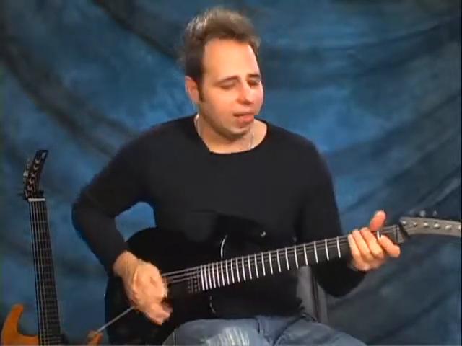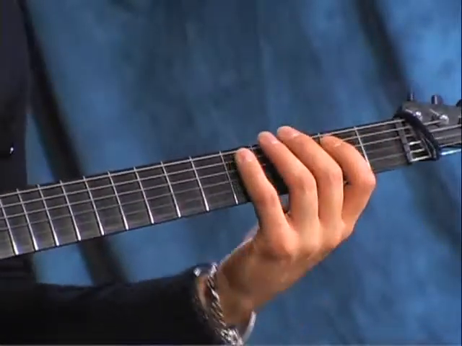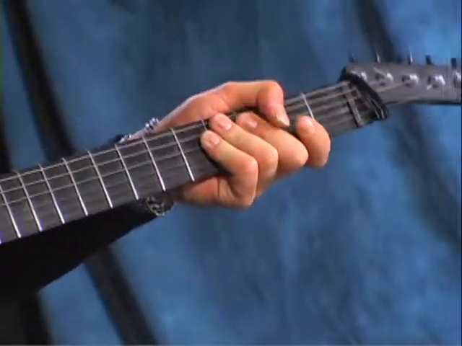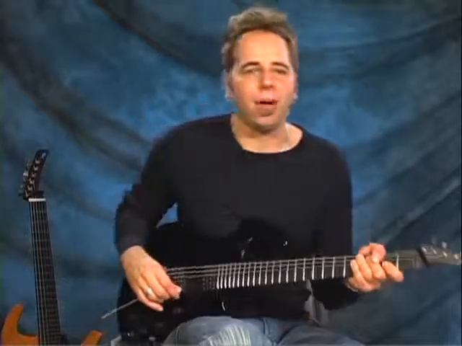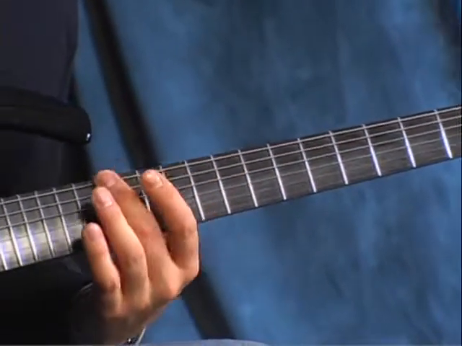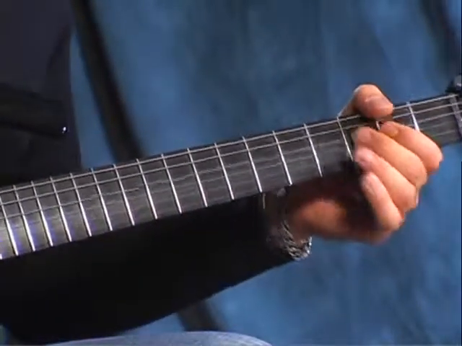Its pattern will be 1, 3, 5, 1, 3, 5, and 2 and 3. This gives us the F major scale across 3 strings. It sounds exactly the same as if I played it up on one string like this. Or it just enables us to cross the strings.